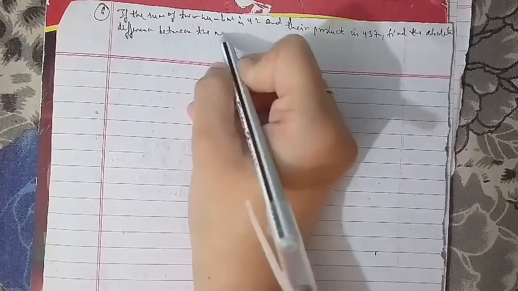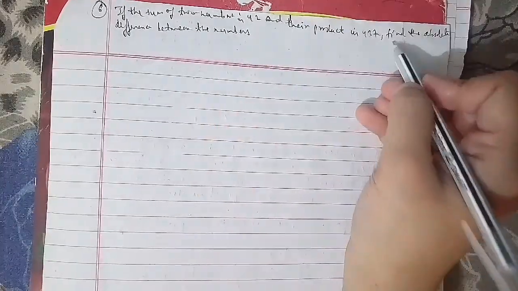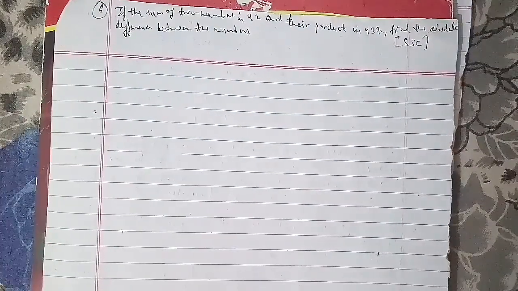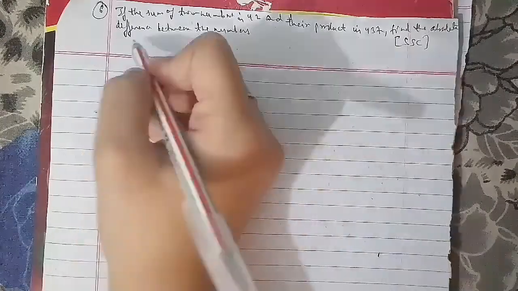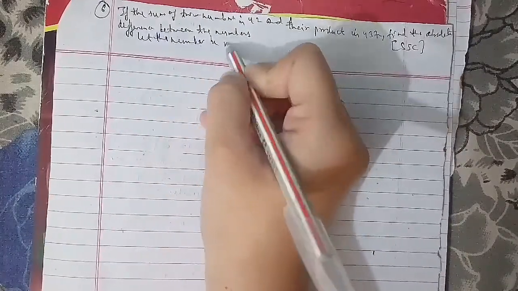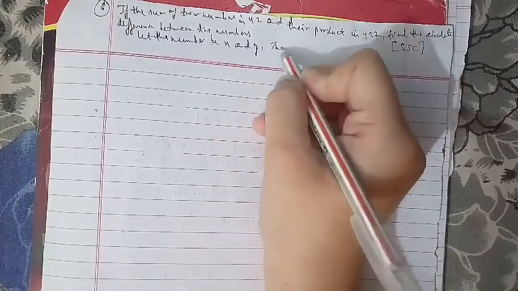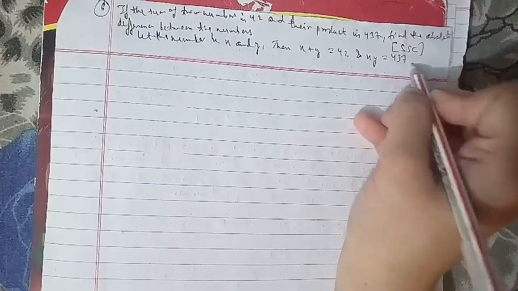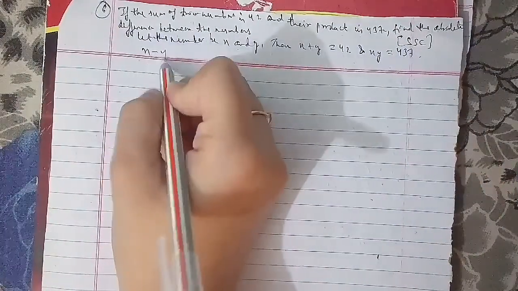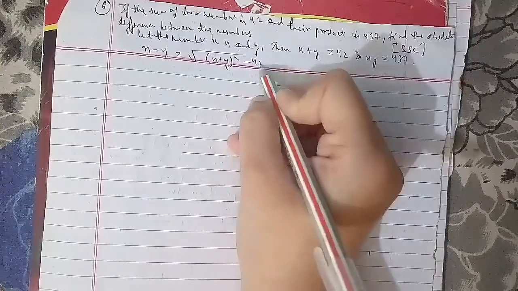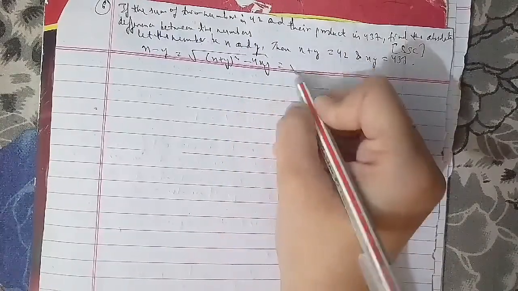Let the numbers be x and y. Then x plus y equals 42 and xy equals 437. x minus y equals under root of (x plus y) squared minus 4xy, equals under root of 42 squared minus 4 into 437, which is under root of 1764 minus 1748, so we get under root 16, and the square root of 16 is 4.